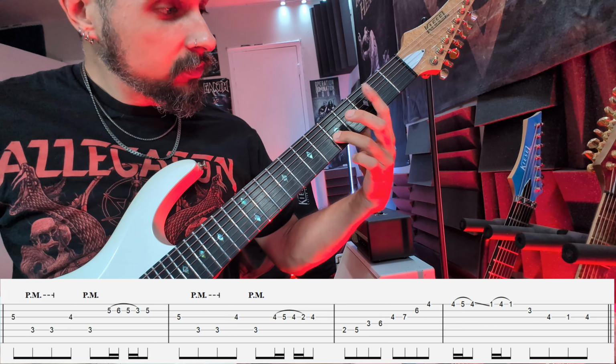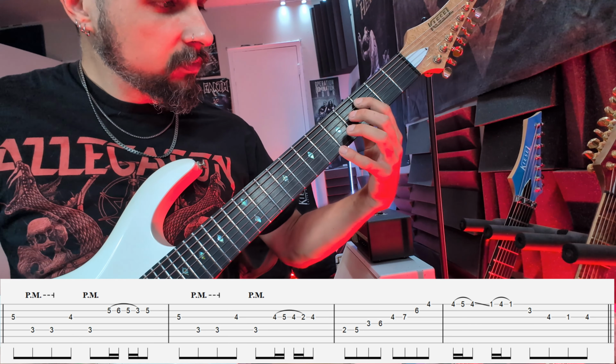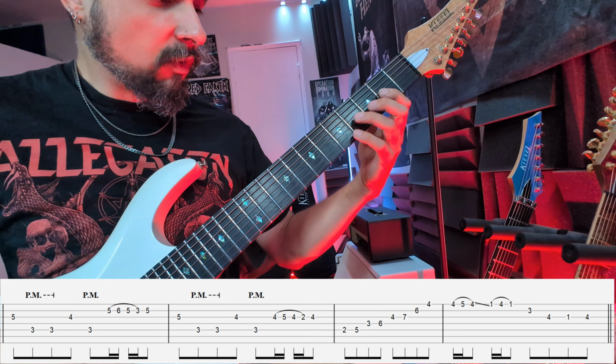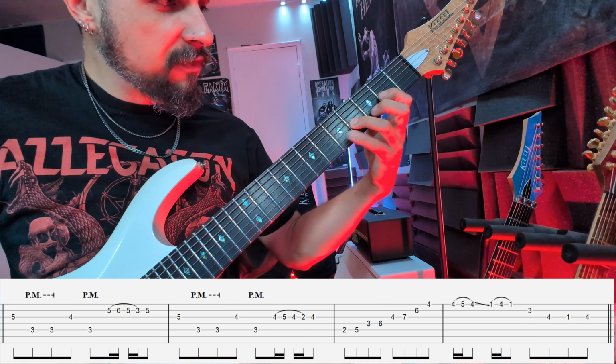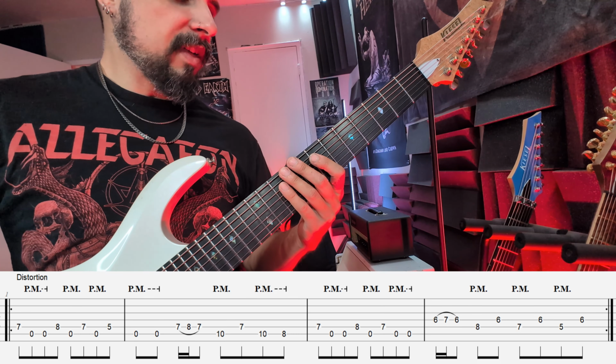Then we do the same thing. So again, hitting the 3. Again, 5 and 4 on the G. And then right here, we're just doing 4, 5, 4, 2, 4. That's on the G string. So from the beginning up to there, we have.